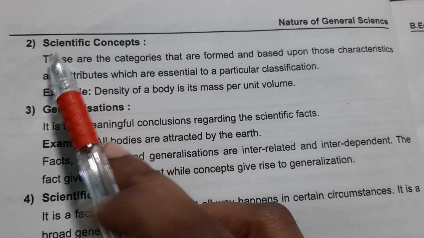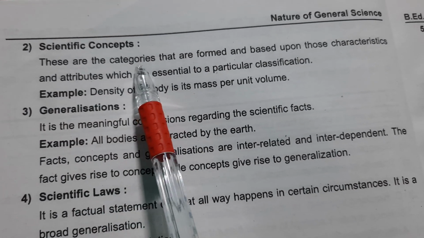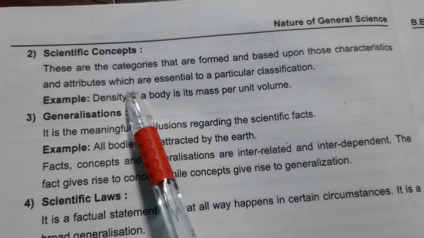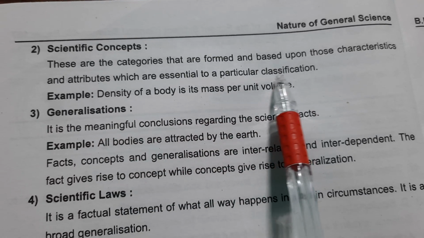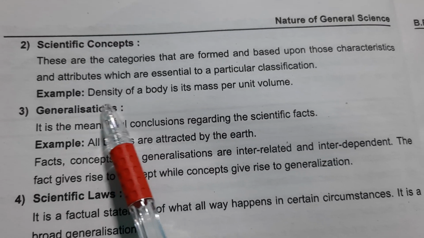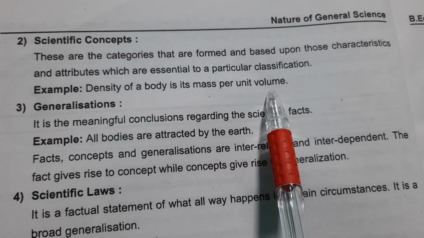Next, the second one is scientific concept. These are the categories that are formed based upon characteristics and attributes which are essential to a particular classification. Example: density of a body is its mass per unit volume.